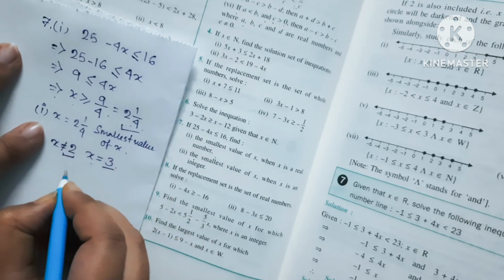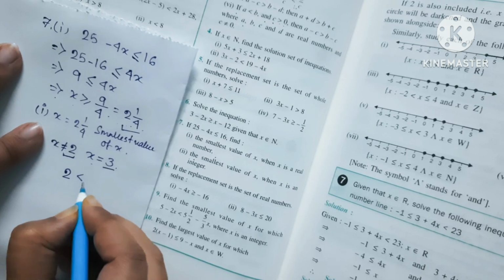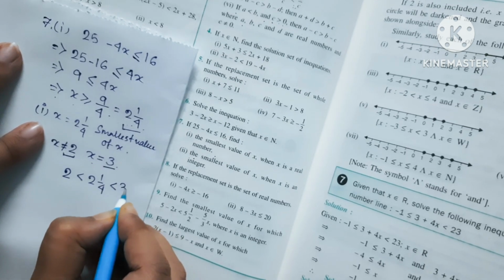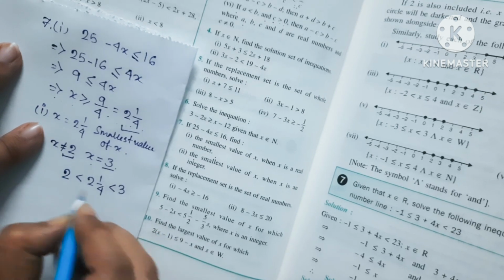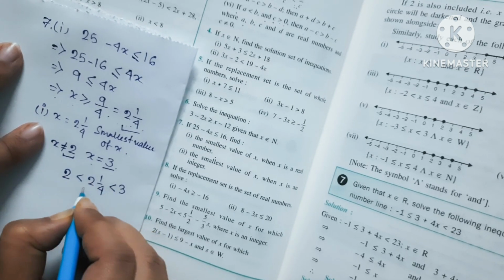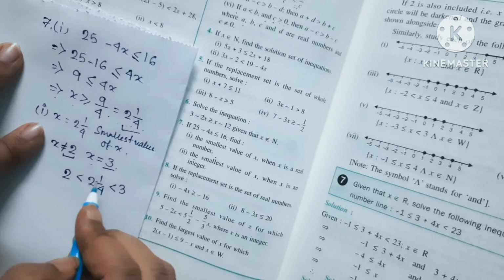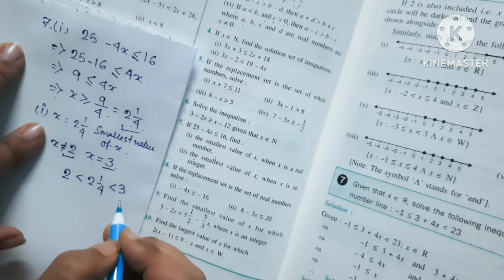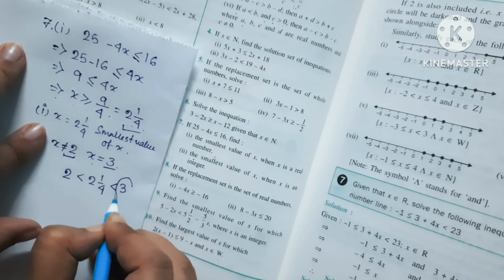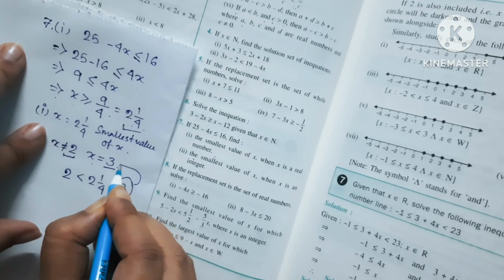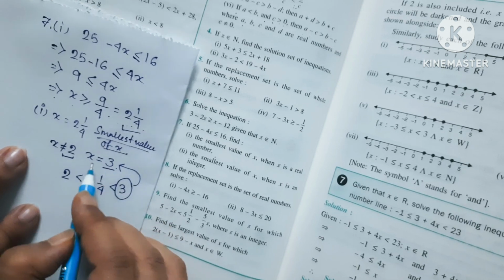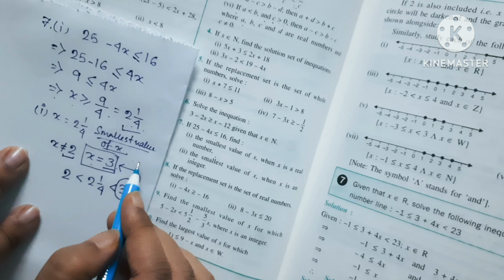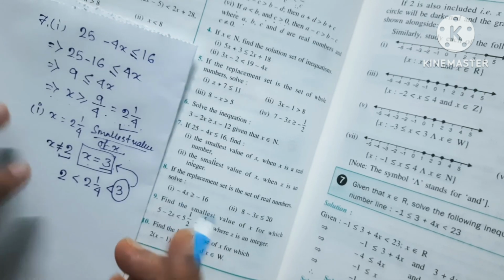So we have to consider, see this one, 2 is less than 2 and 1 by 4, that is less than 3. Now, these are two integers in between which this one lies. So what you need to consider? You need to consider this one. Okay. So the smallest value of x will be x equal to 3 when x is integer. Okay.